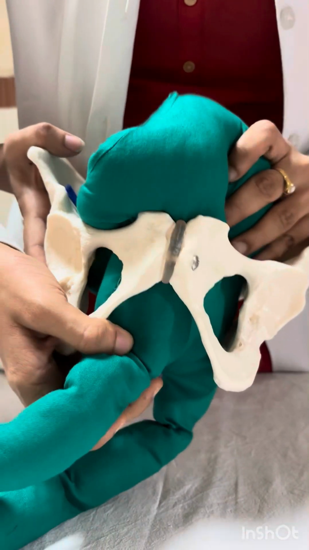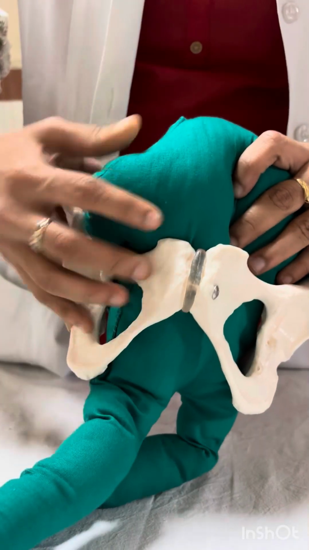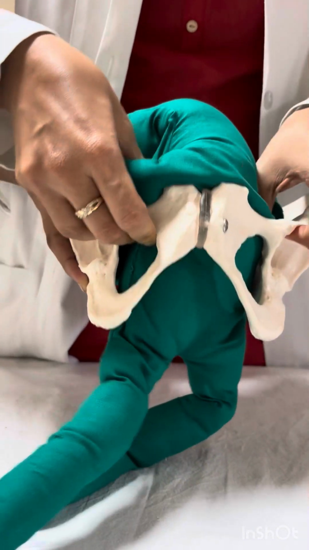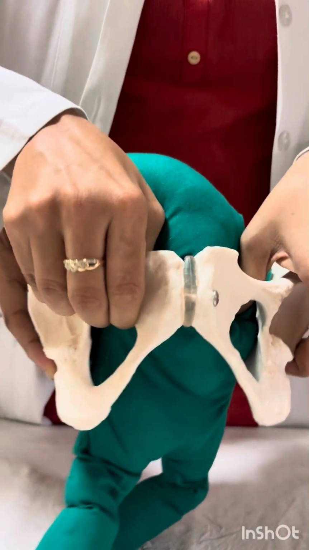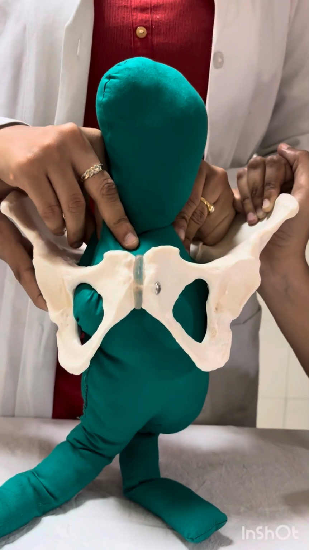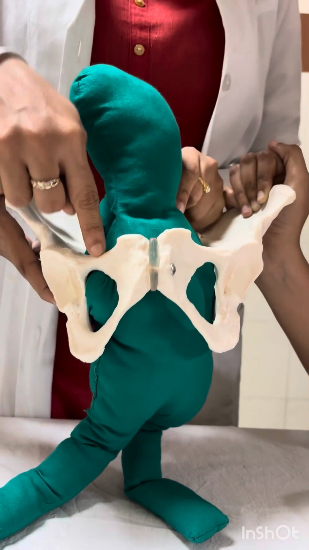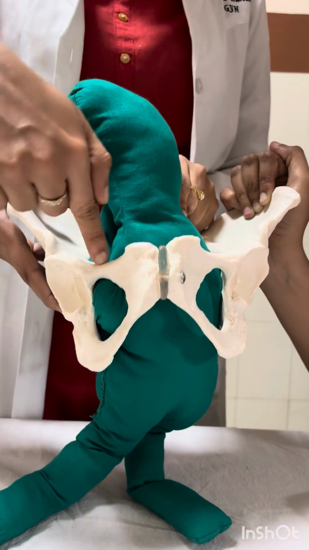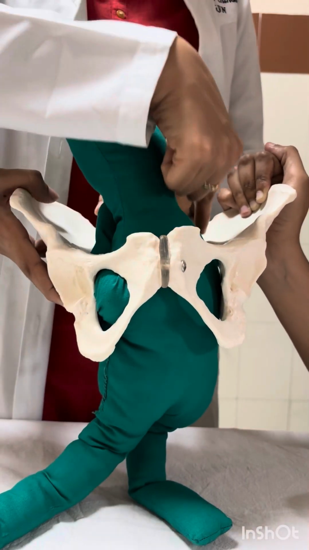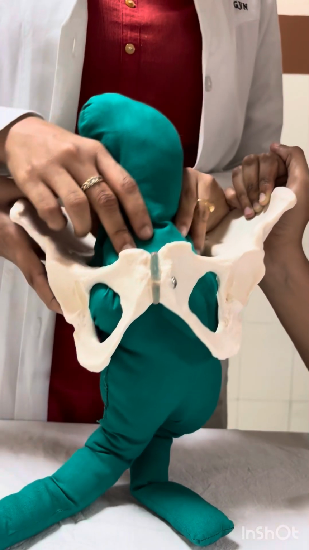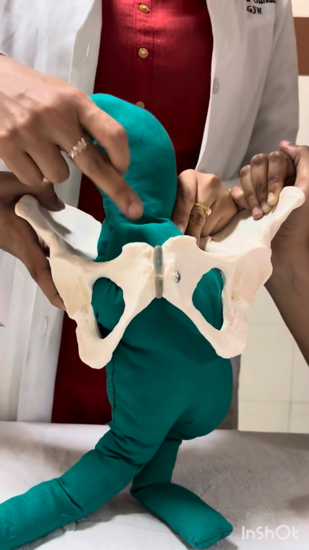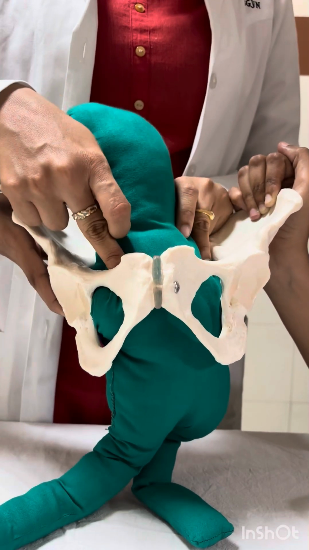So with this restitution, the next part engages, which is the shoulder. Soon after delivery of the breech, the shoulder engages in the same oblique diameter as that of the breech. In this condition, this is the left oblique diameter. The engaging diameter in the shoulder is the bisacromial diameter, which is 12 centimeters.